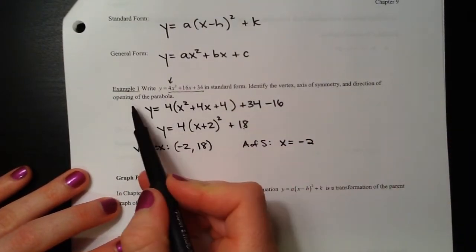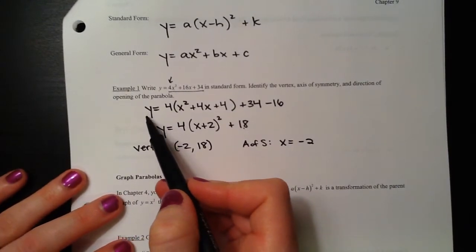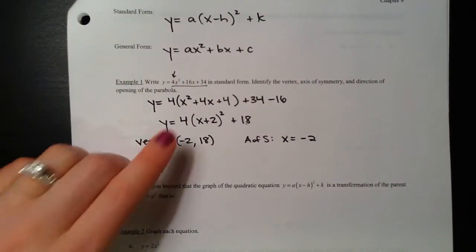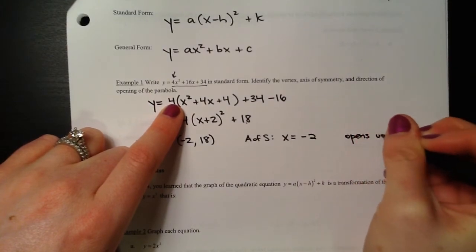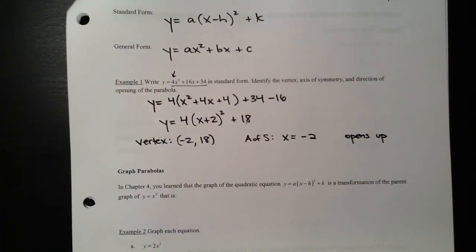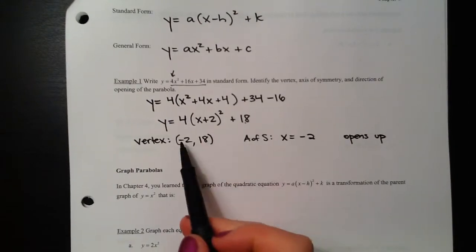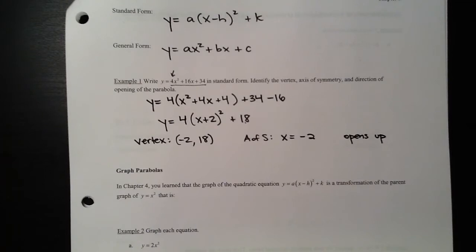And then the direction of opening. Since this is a y equals, it either opens up or it opens down. And since a is positive, it opens up. Okay, so that's all that they asked me for with that one. So I got it into my standard form, and then I was able to quickly identify all of this info here. All right, so now we're going to do some parabolas, graphing parabolas, I'm sorry.